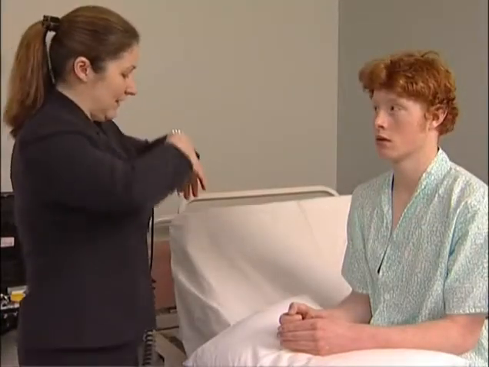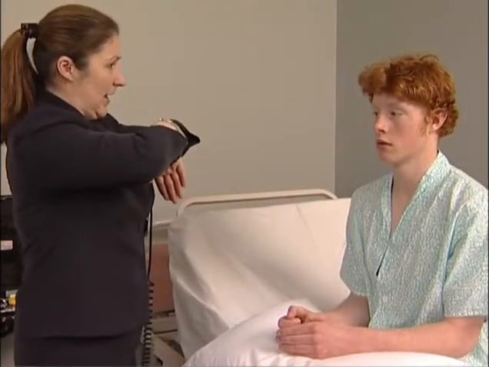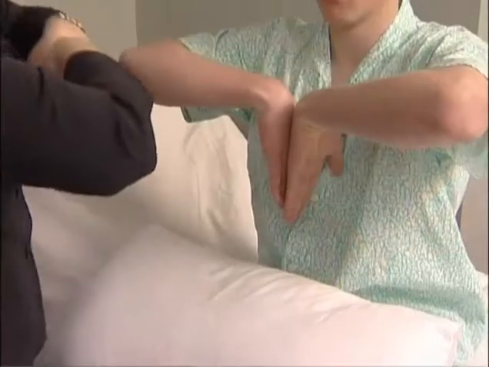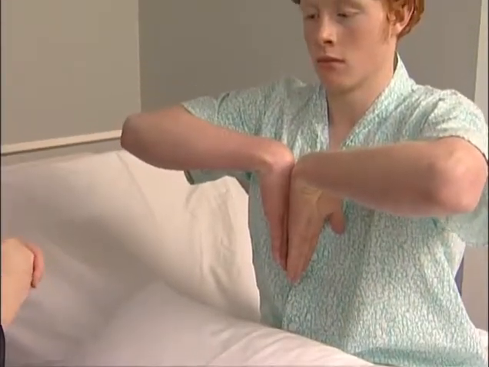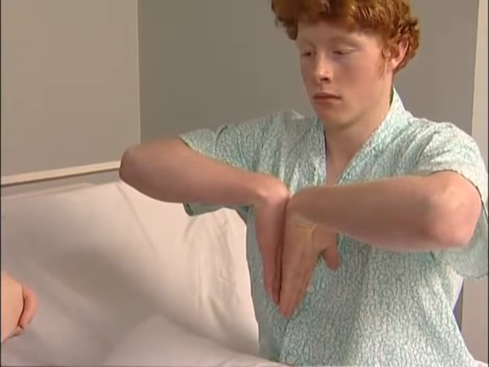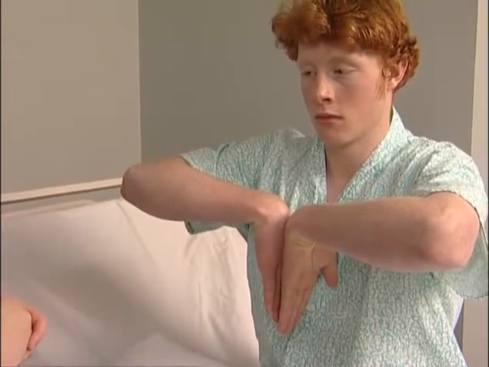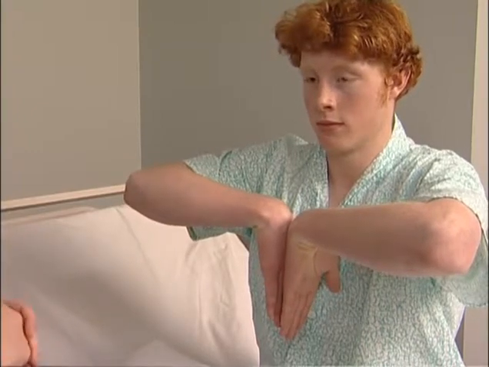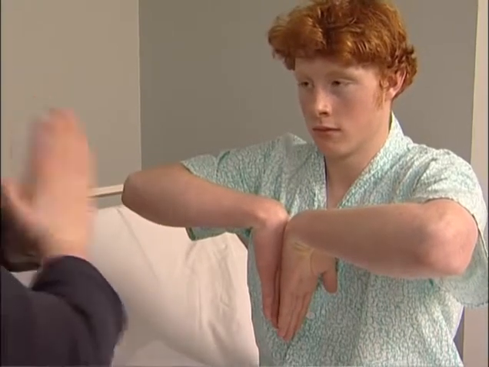Now test for median nerve entrapment in the carpal tunnel. I'd like you to make this position with your hands. That's great. Ask the patient to flex both wrists for 30 seconds. The test is positive if tingling occurs in the distribution of the median nerve. Do you feel any tingling in your hands at all? No. Great. Now I'd like you to put your hands together like that.